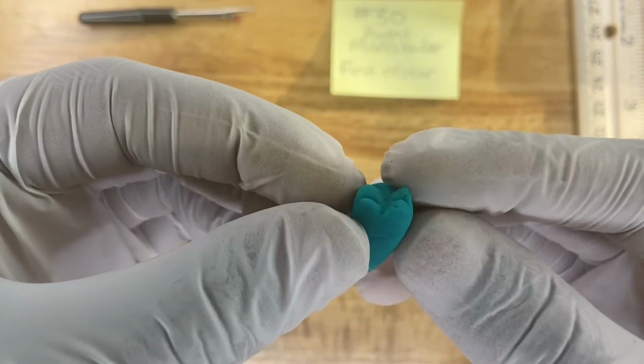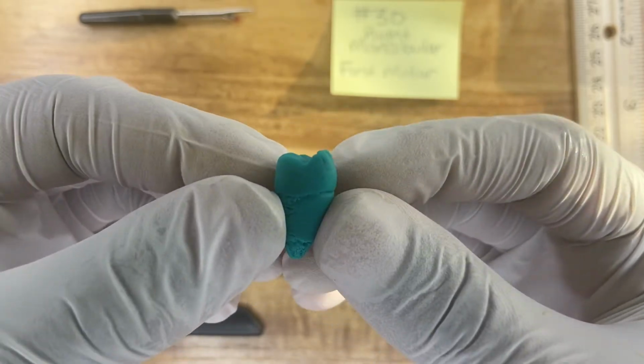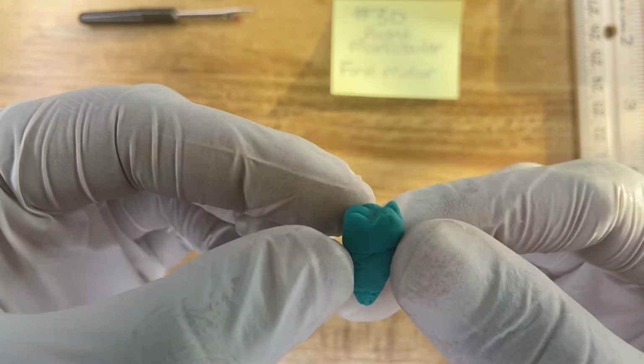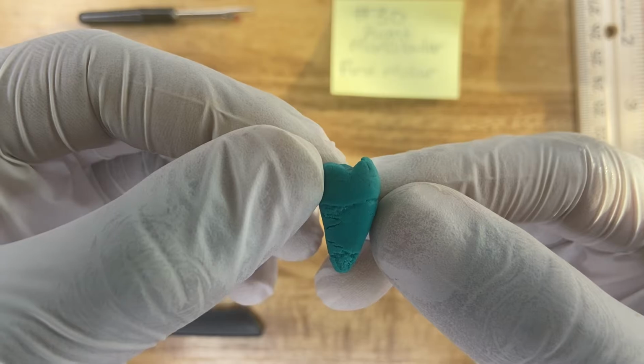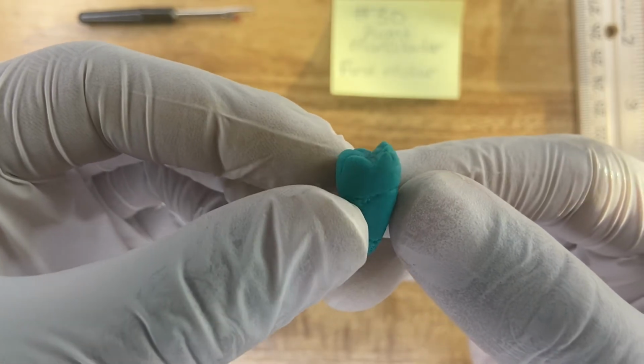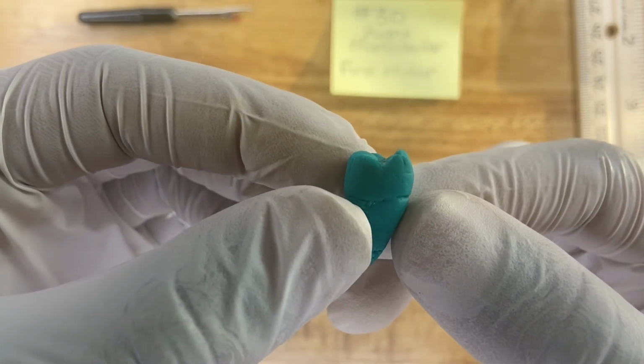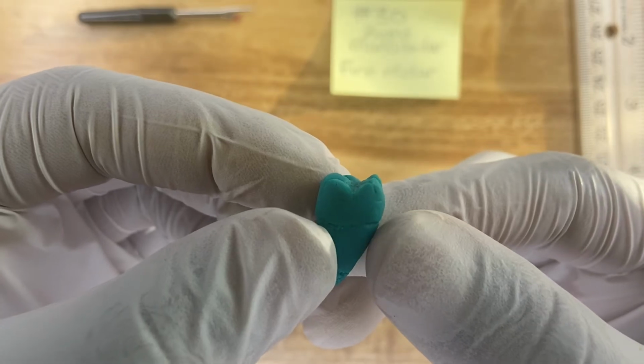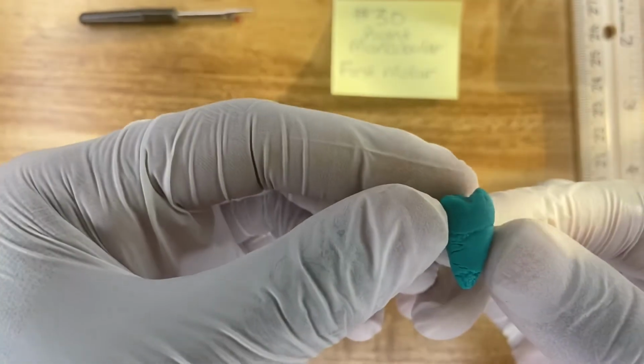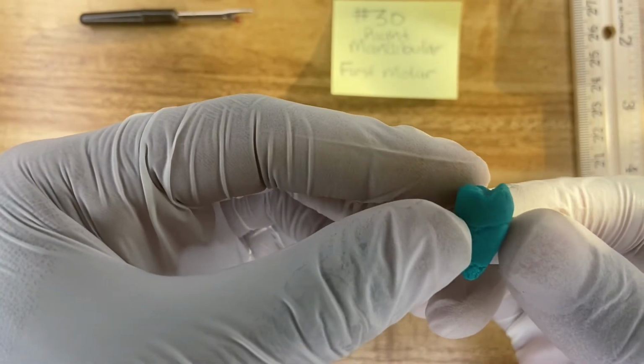Next view, this will be the mesial view. As you can obviously see, you have the cervical line, the roots taper apically, and you can also see that the longer cusps are the lingual cusps.